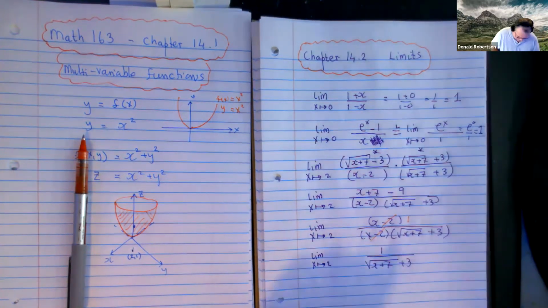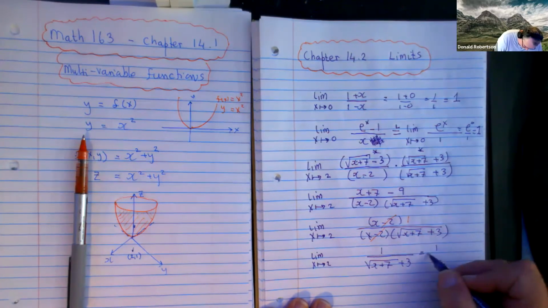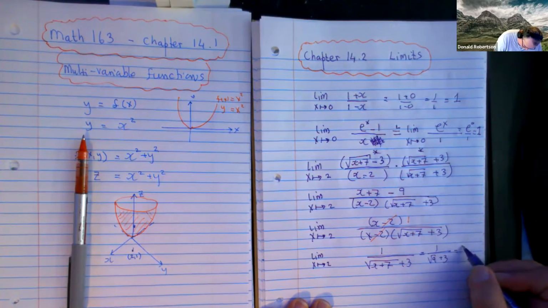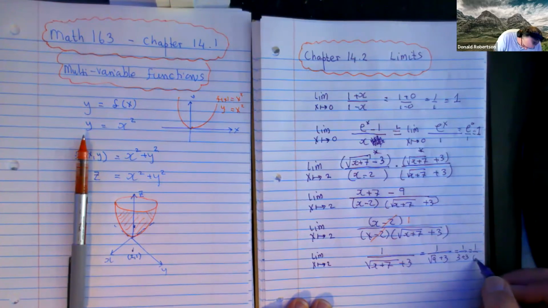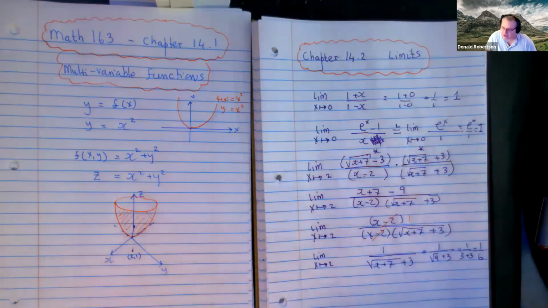at that. But here, I can now plug in x equals 2. And what I will get is 1 over the square root of 9 add 3, 1 over 3 add 3, and so the answer is 1/6. So those are the main strategies that you would have used in Calc 1 to find the limit of a fraction. Are we good?